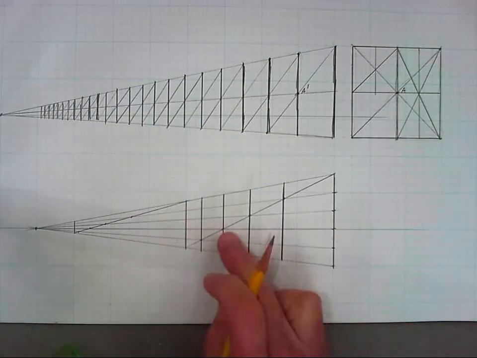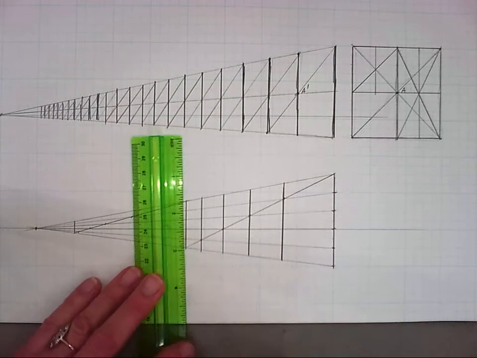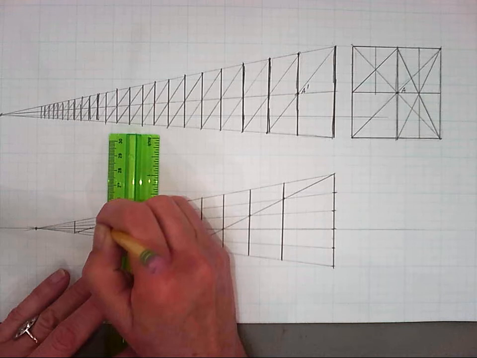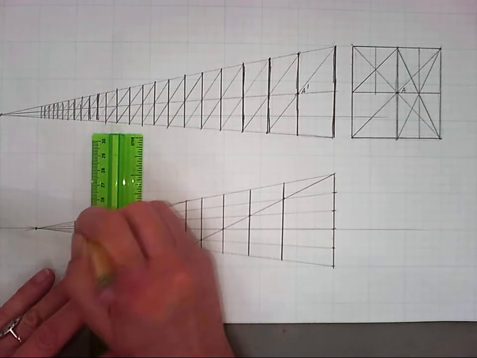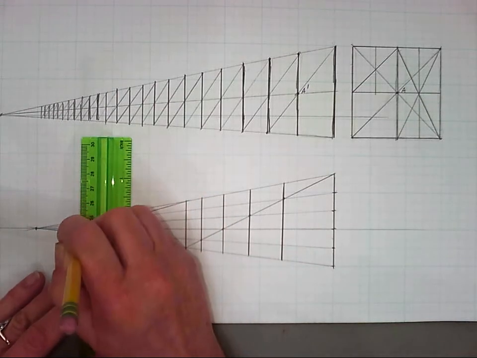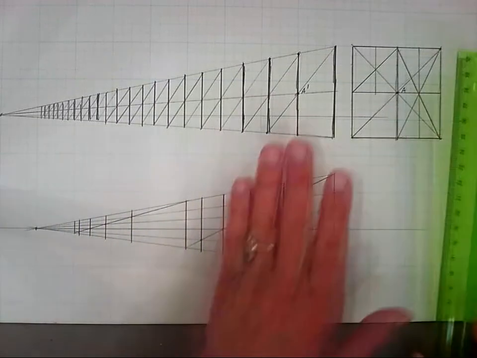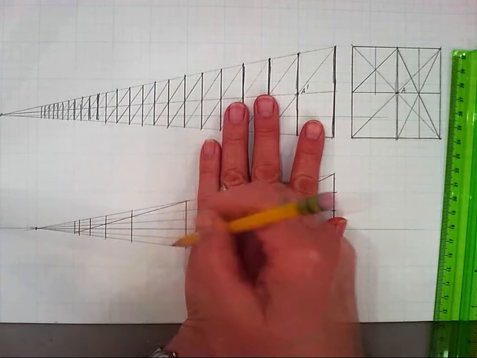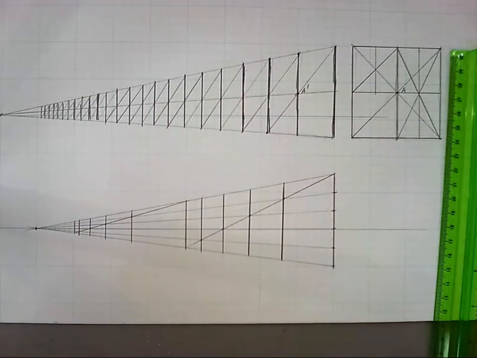That is not the continuation of this. No. And here are my posts. Okay? So this part of the drawing is again division into even spaces.